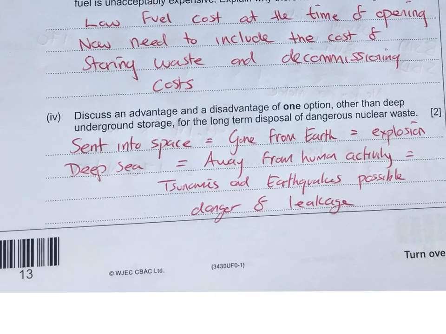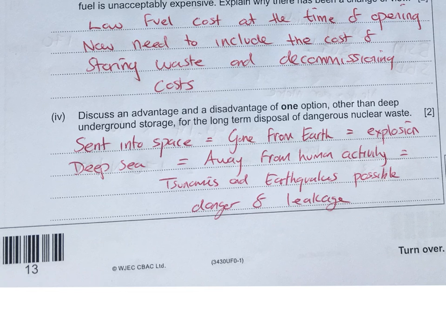And then this one, other than what we've said, how else can we get rid of nuclear waste? The big 2 really: sent into space. The advantage is it's gone from Earth, but if it explodes and it's back to Earth, that's going to be a disaster. And then the deep sea, storing in the deep sea, it's away from human activity, but tsunamis and earthquakes, possible danger of leakage there for 2 marks.